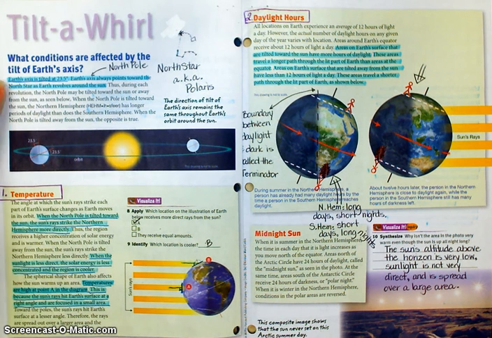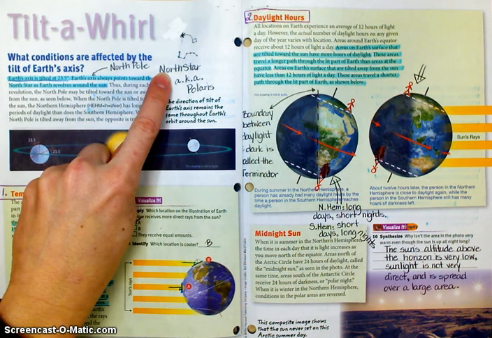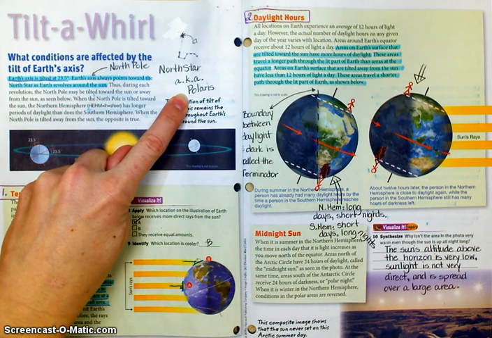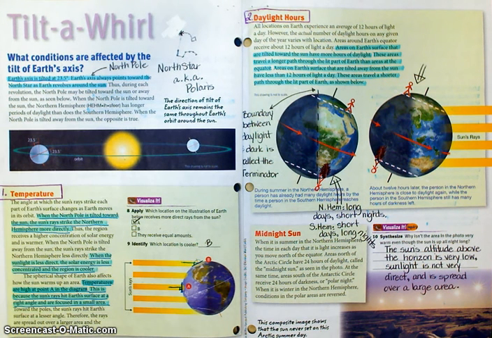So I've highlighted where it says the Earth's axis is tilted at 23.5 degrees. Earth's axis always points toward the North Star as Earth revolves around the sun. The North Star is also officially known as Polaris. Polaris is the actual name of that star. We just call it the North Star because it's the star that's directly above the North Pole.